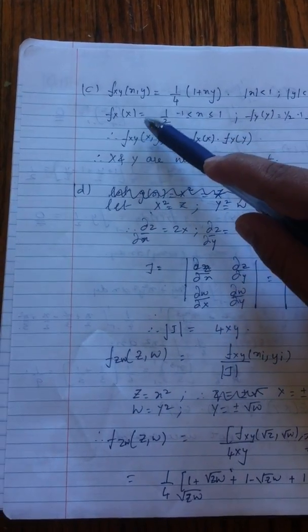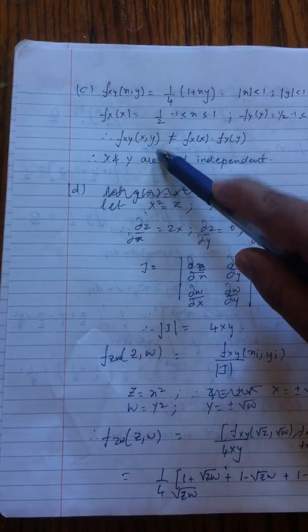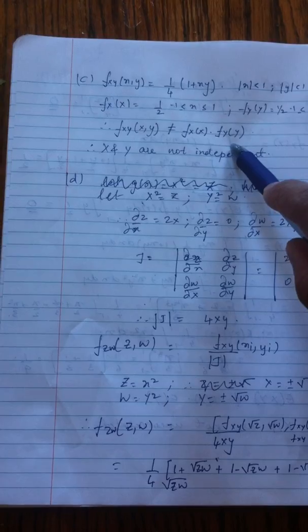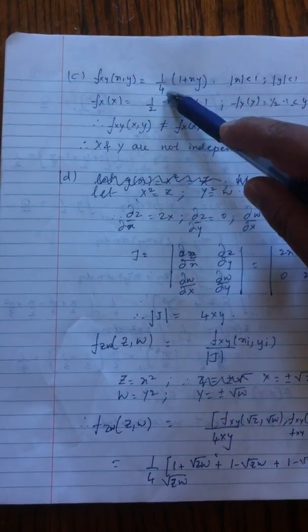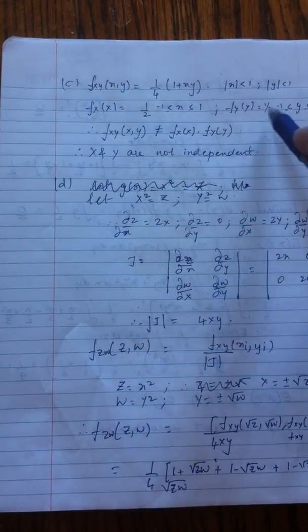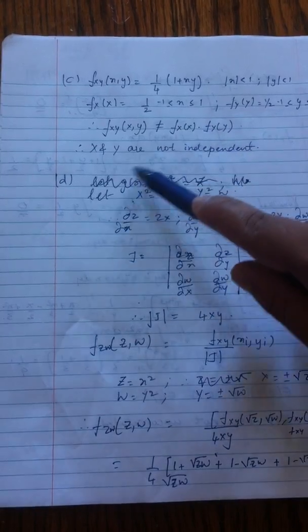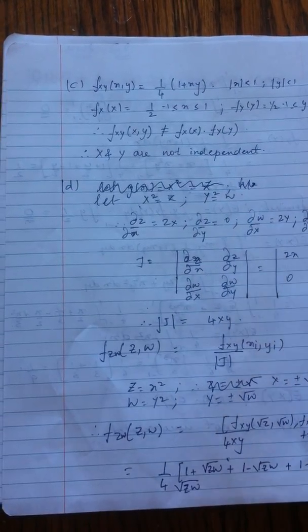So basically, f_XY(x,y) is not equal to f_X(x) times f_Y(y), as this is 1/4(1 + xy), and this is 1/2 and 1/2. Therefore we can say that X and Y are not independent.